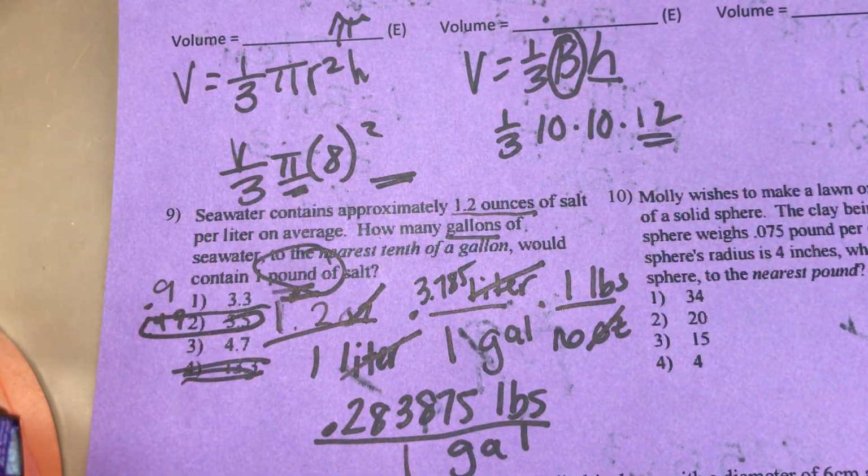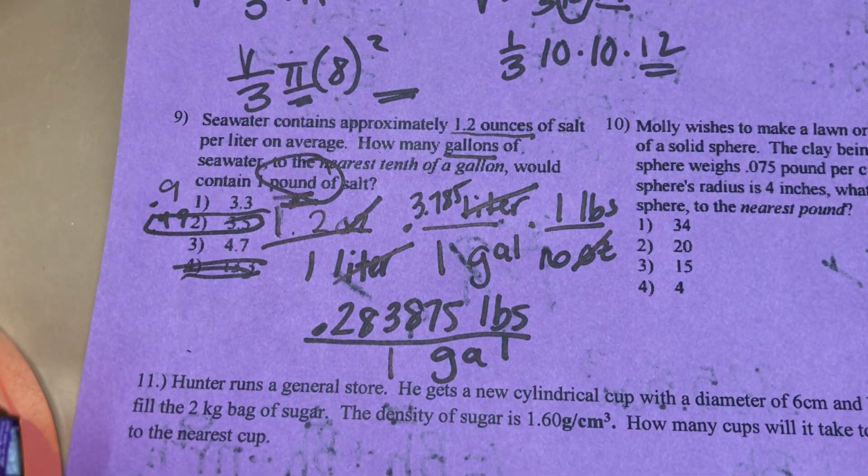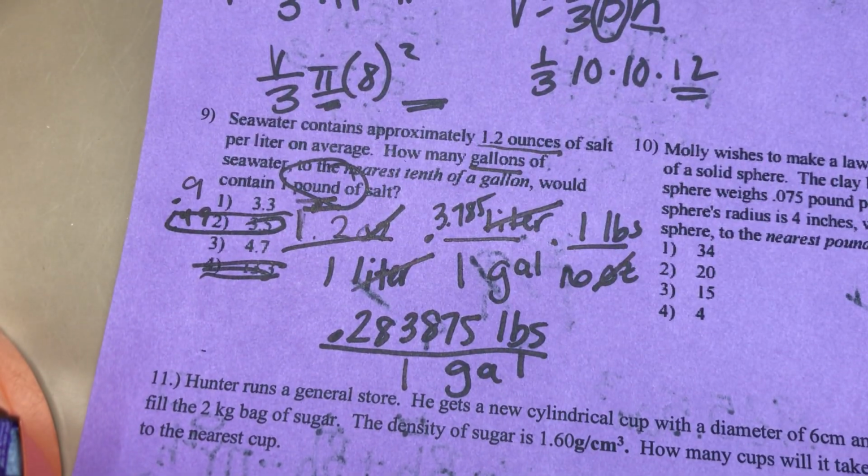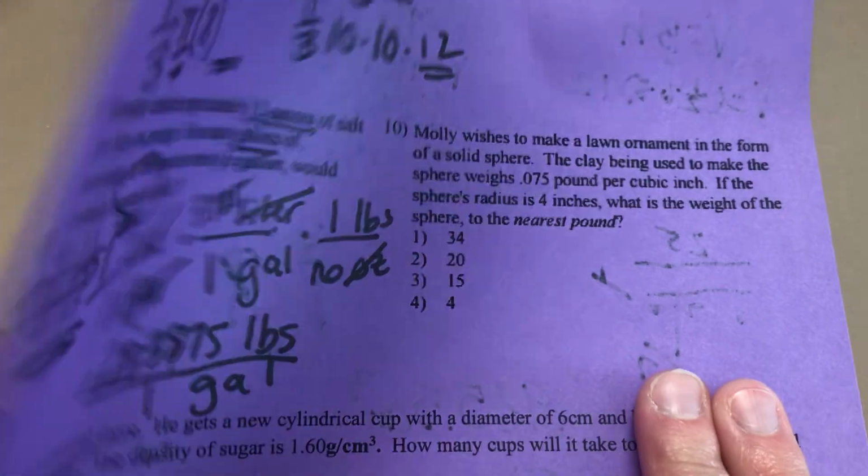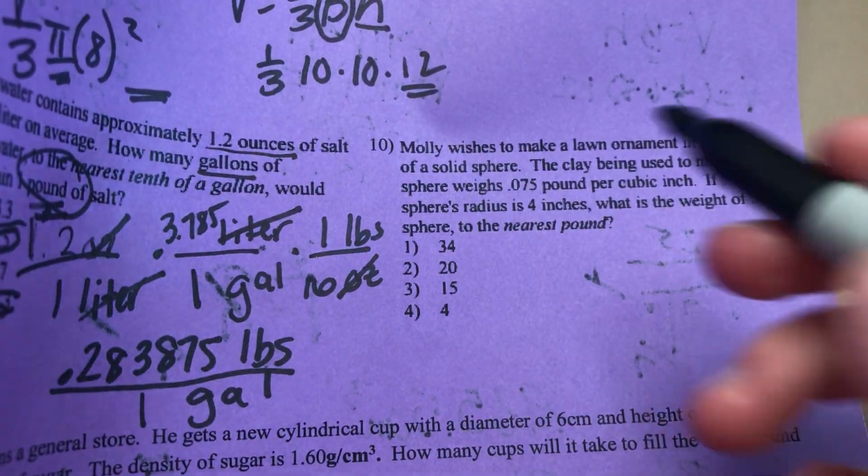There are going to be other right ways to get the answer. That's just the way my brain took me on it this time when I did it. Okay, Molly wishes to make a lawn ornament in the form of a solid sphere.